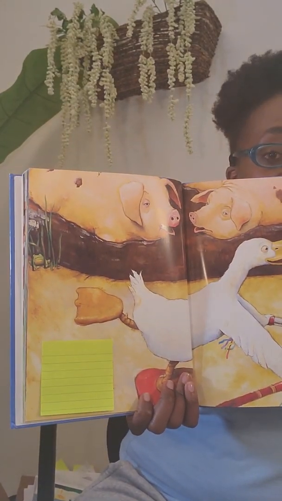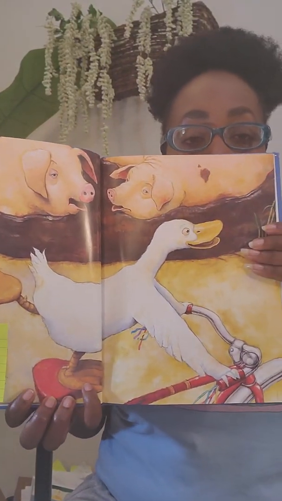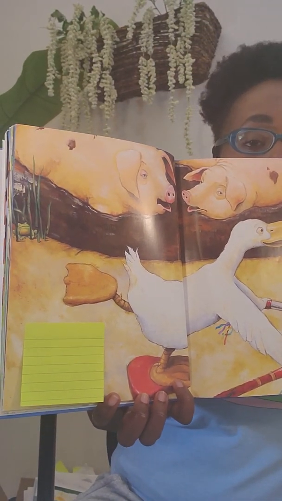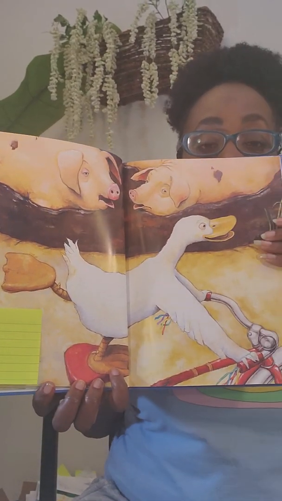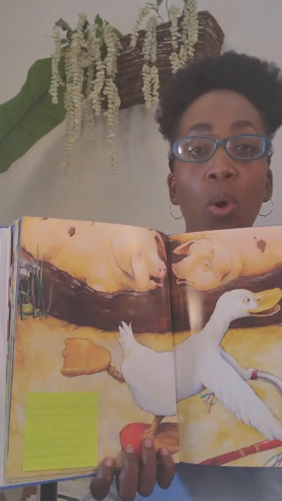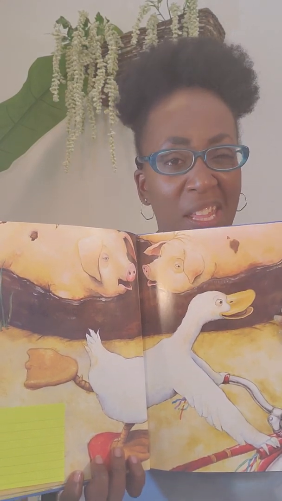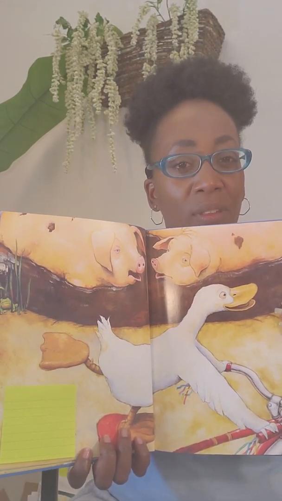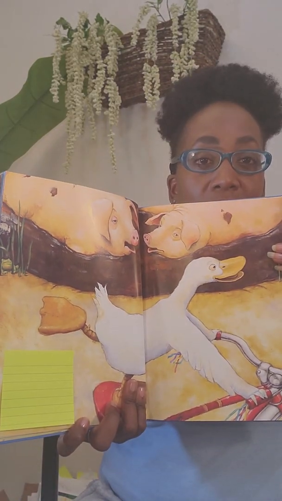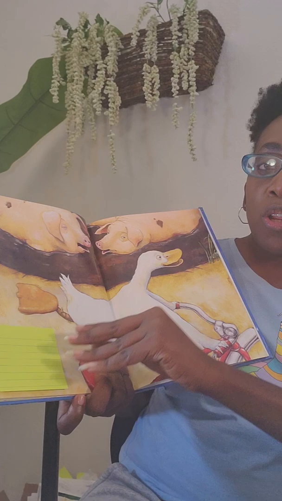Did you say pigs? Oh, and look at Duck. I think he's got better. Yeah, he's standing up on the seat now as he's riding past those pigs. What do you predict the pigs are going to say or think? Because none of the animals have actually said anything except for the duck. They're all thinking it in their heads. What do you think the pigs are going to think? What do you predict?